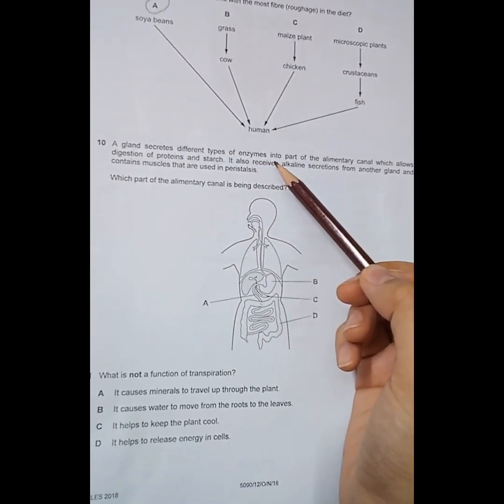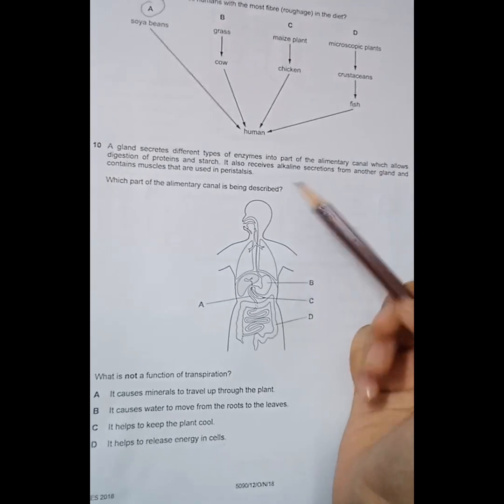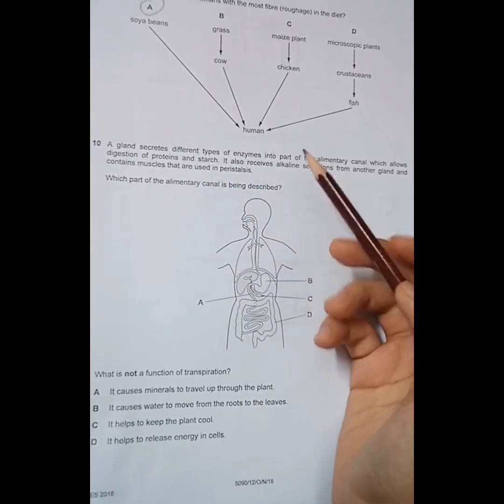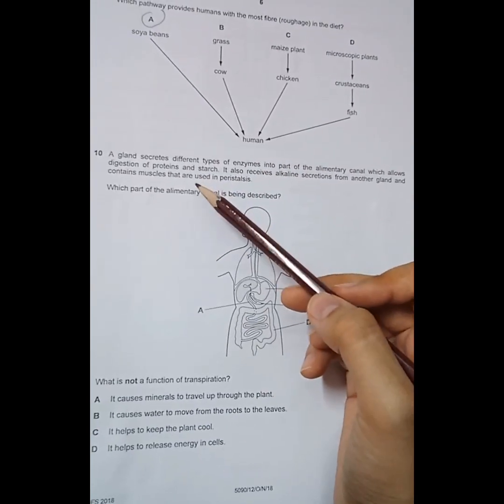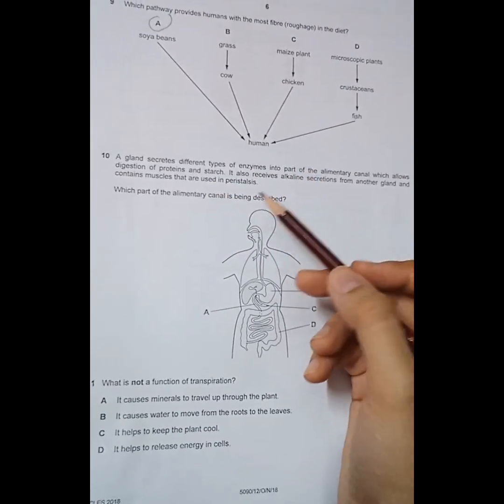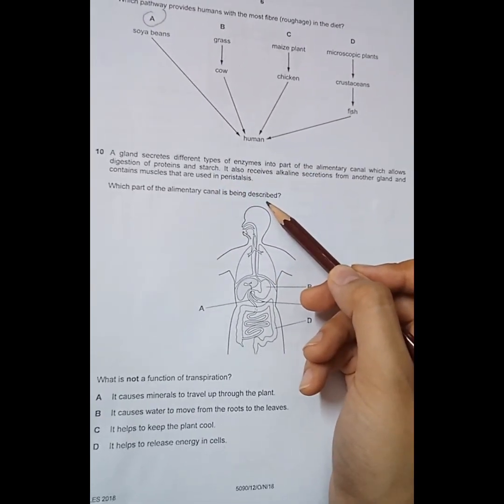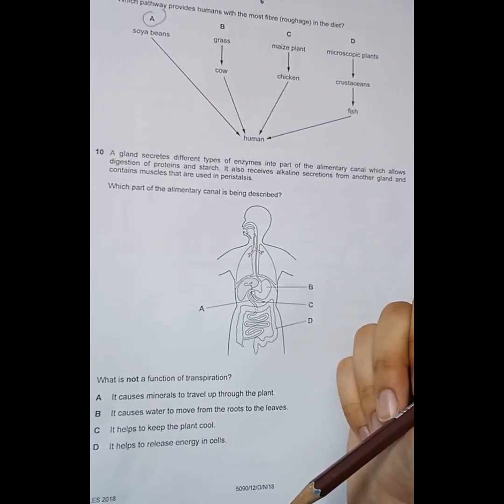A gland secretes different types of enzymes into part of the alimentary canal, which allows digestion of protein and starch. It also receives alkaline secretions from another gland and contains muscles that are used in peristalsis. Which part of the alimentary canal is being described? Since they're saying it is a gland that secretes different types of enzymes, it is part of the alimentary canal which allows digestion of protein and starch.